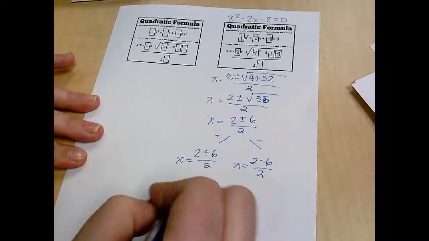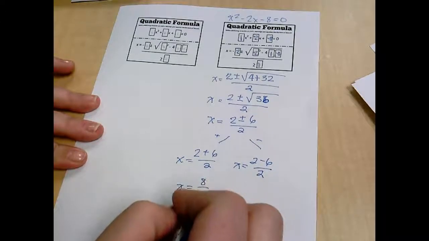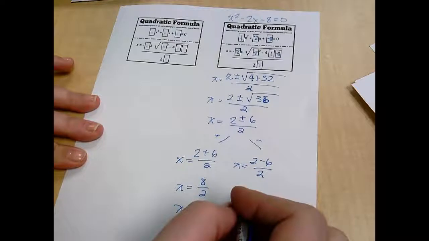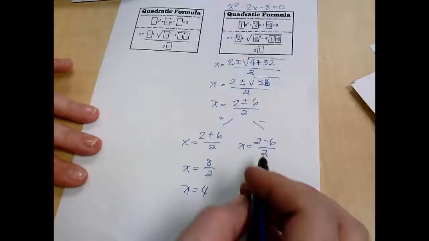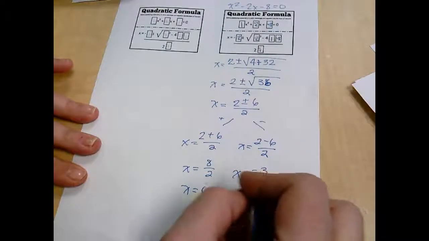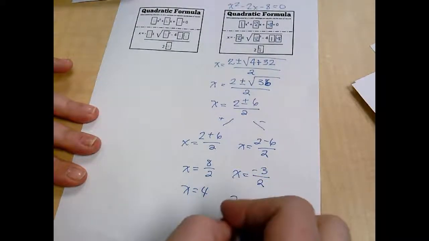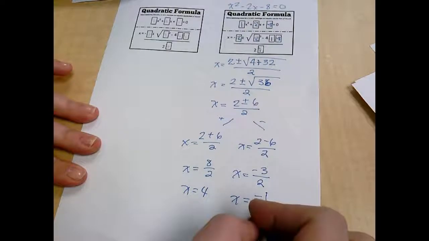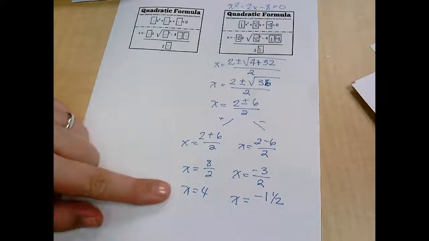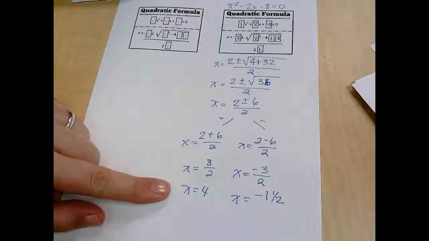So on this one, 2 plus 6 is 8 over 2. X equals 4. And then on this side, we've got 2 minus 6, which is negative 3 over 2, which would be x equals negative 1 1/2. So for this particular equation, my solutions came up as 4 and negative 1 1/2.